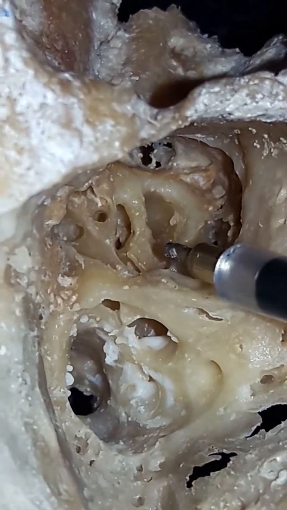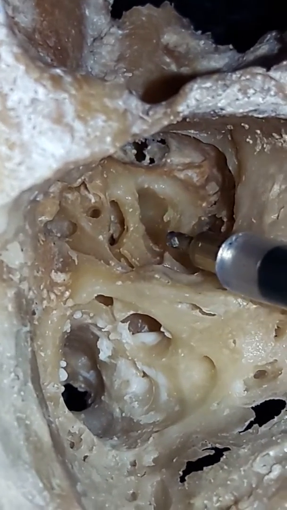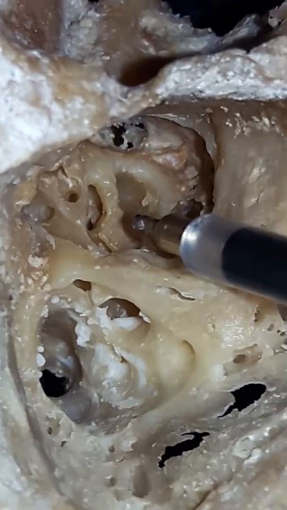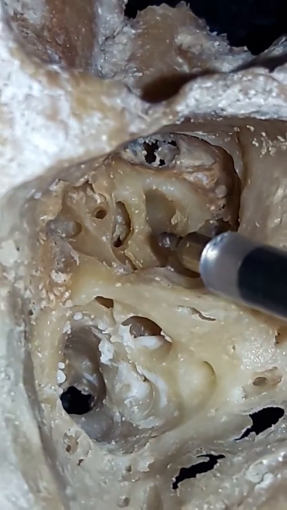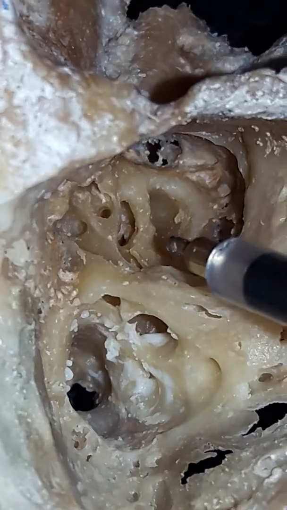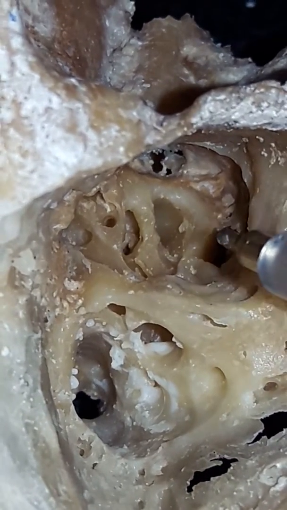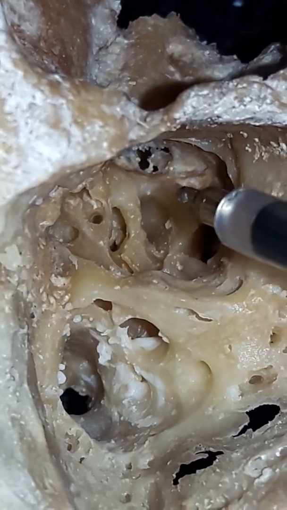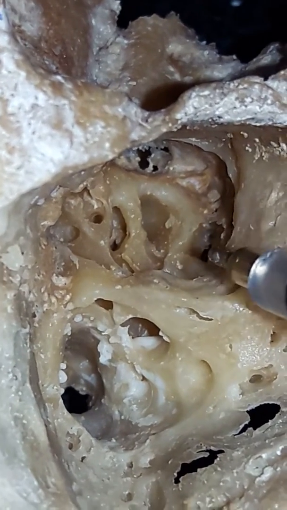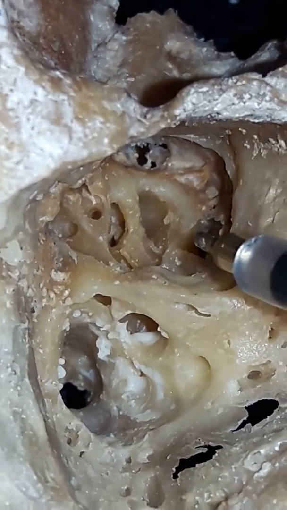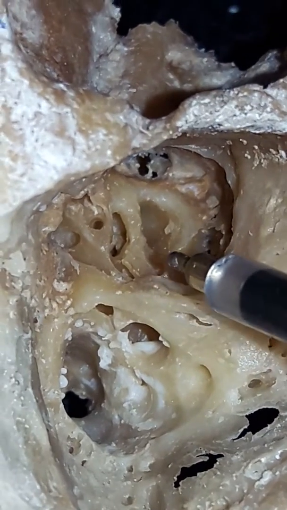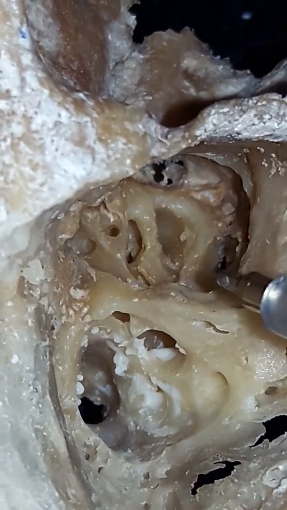So we make an antero-inferior cochleostomy, or Dr. Satish Jain advocates an inferior cochleostomy, and when we drill in the direction of the outer wall of the cochlea, this is the outer wall of the cochlea here. These are the hypotympanic cells. When you don't identify the round window, there are two things.